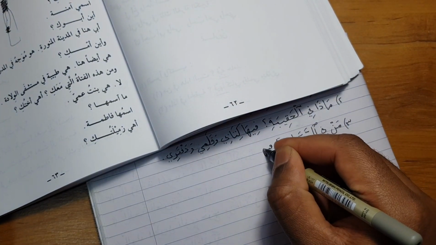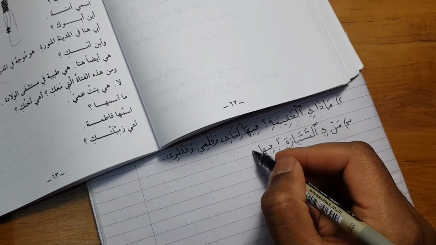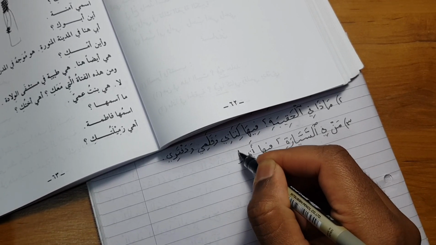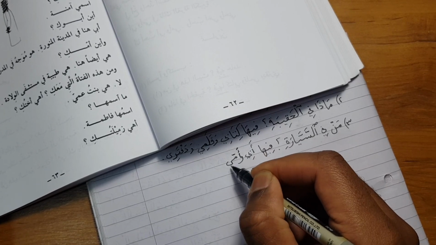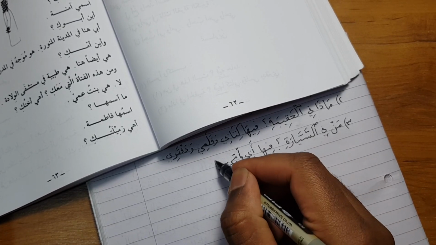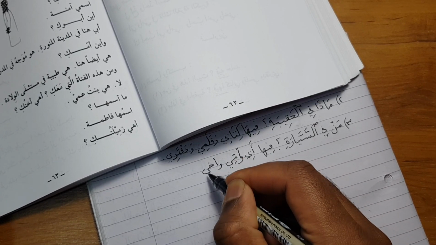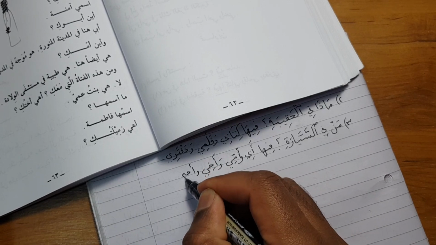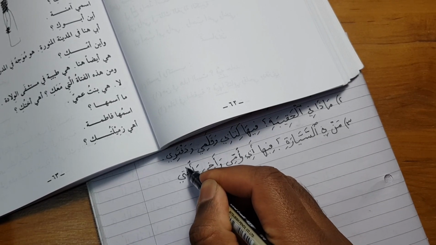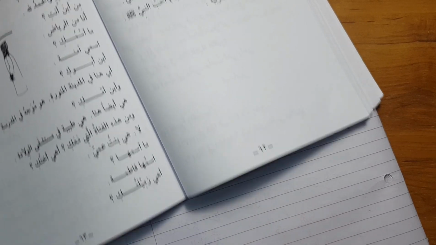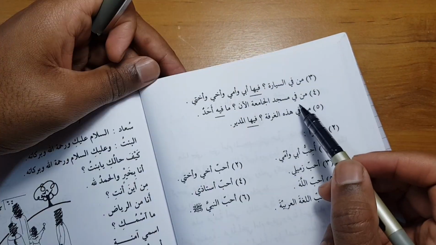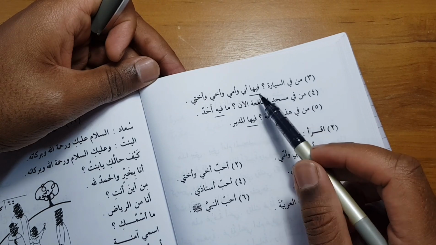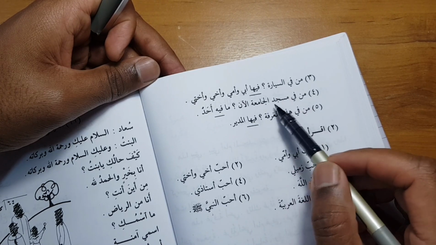In it فيها أبي وأمي وأخي وأختي. That's number 3.